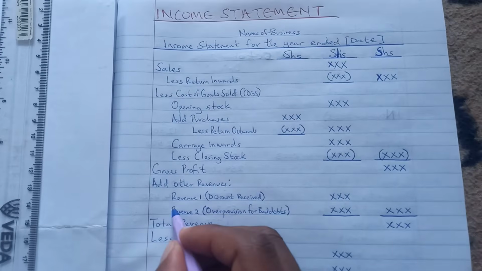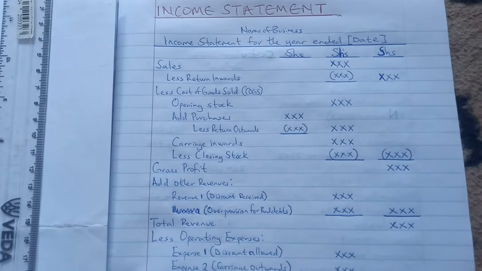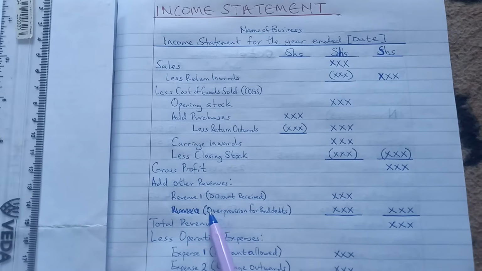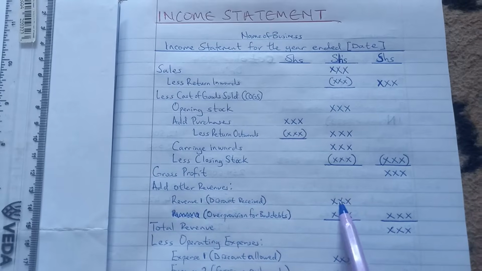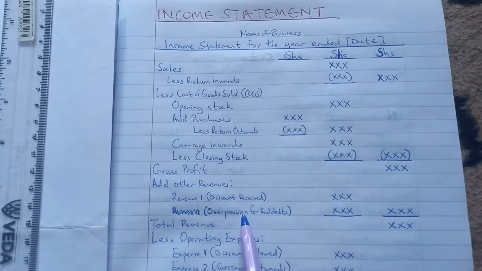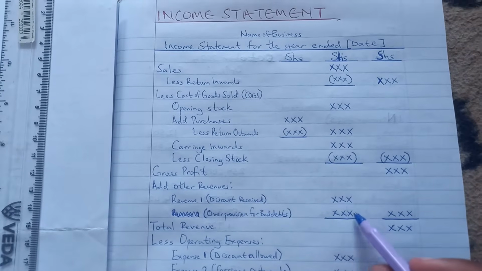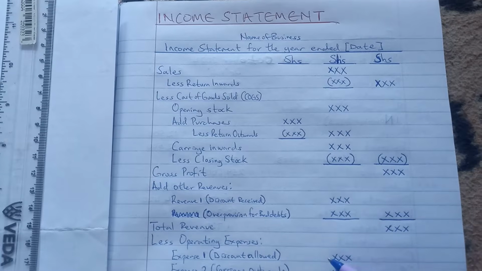So let me even delete this. When it is over provision, it is an additional amount to the revenue. If it is under provision, you will subtract it from the other revenue.